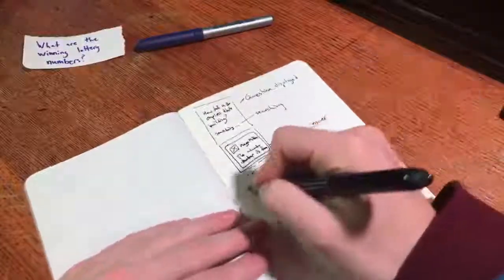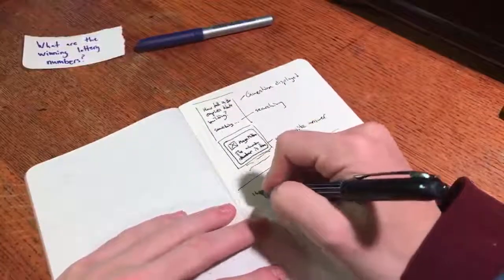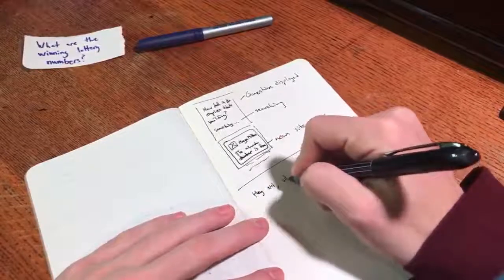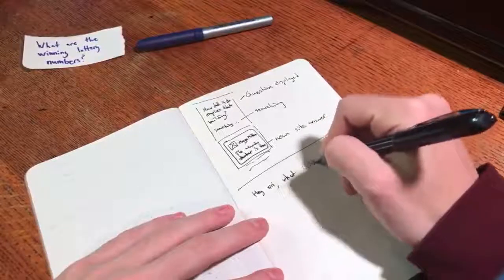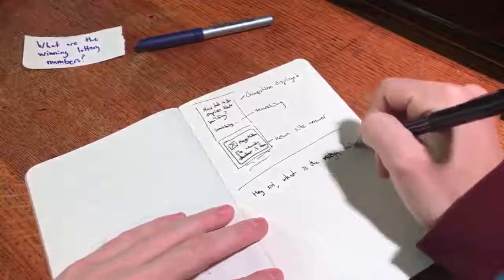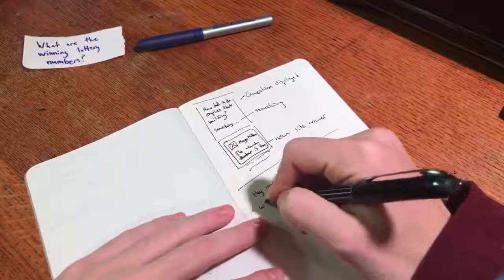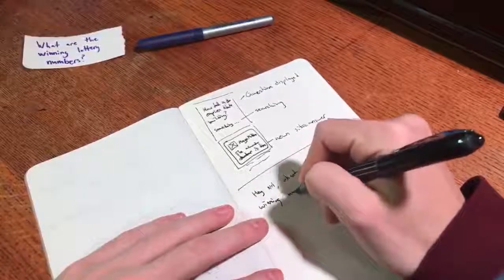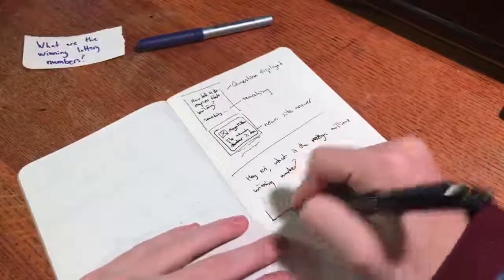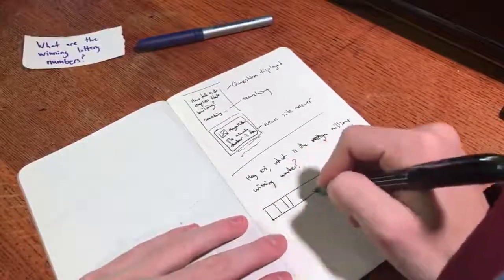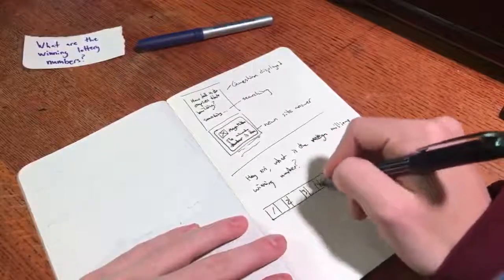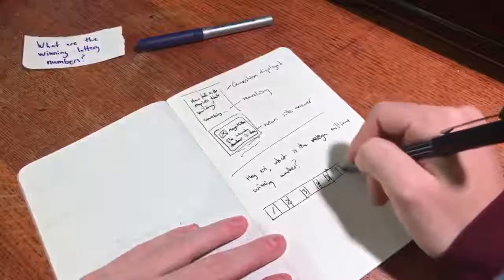So what I want to do is I want to make it so that you can ask the question, hey Siri, what is the Mega Millions winning number? Ask your question, and then I just want to see, bam, all 6 digits straight up right away. 1, 2, 3, 4, 5, 6.